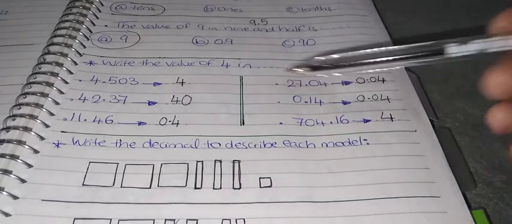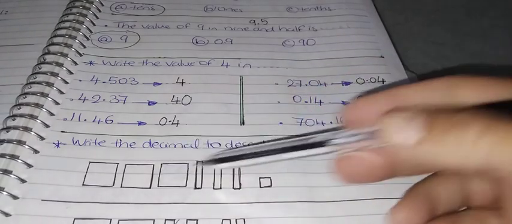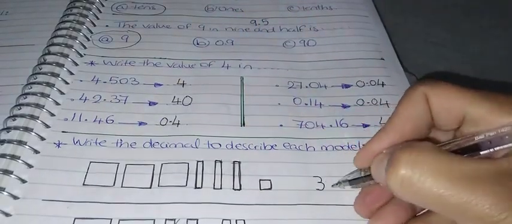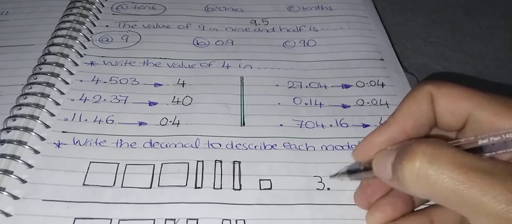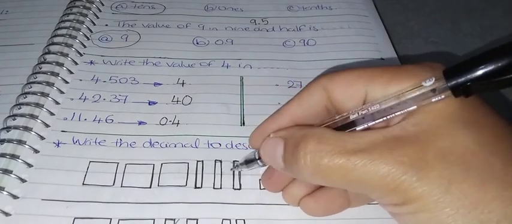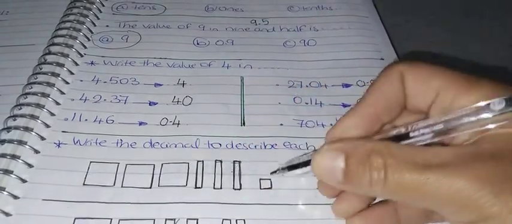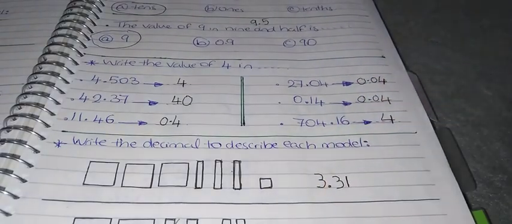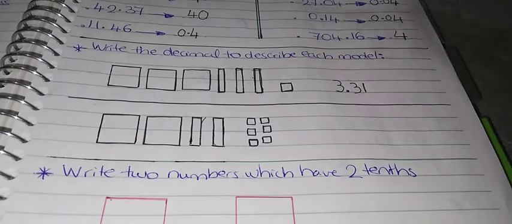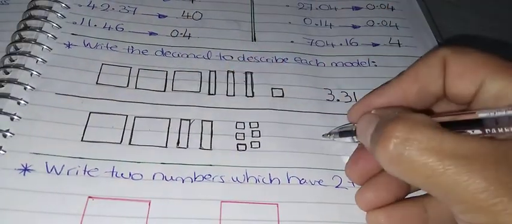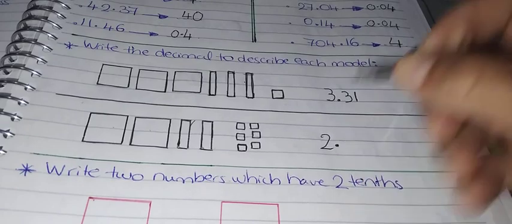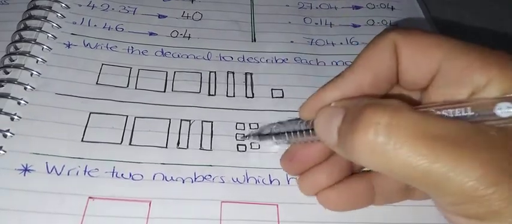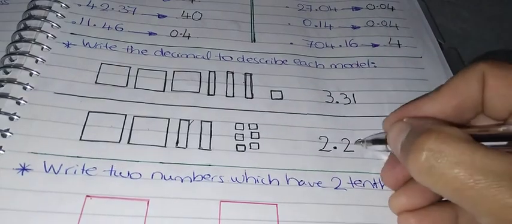Write the decimal to describe each model. Here in this model we have 3 ones. Okay, and how many tenths? Yes, 3 tenths and only 1 hundredth, so it's 3.31. In this model we have 2 ones and 2 tenths and 1, 2, 3, 4, 5, 6 hundredths.